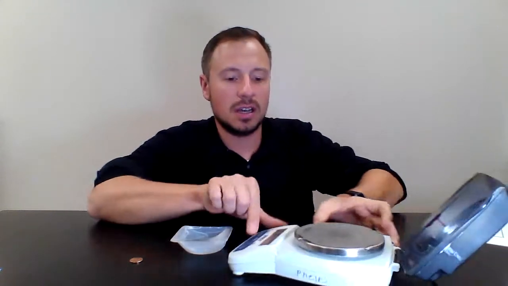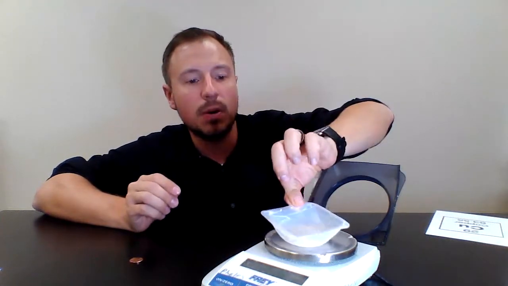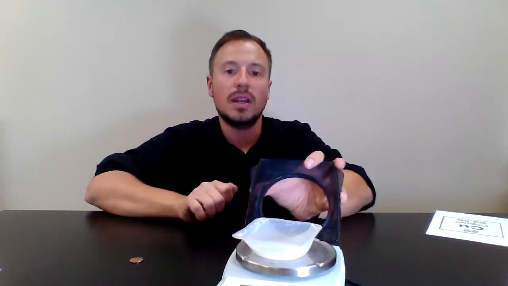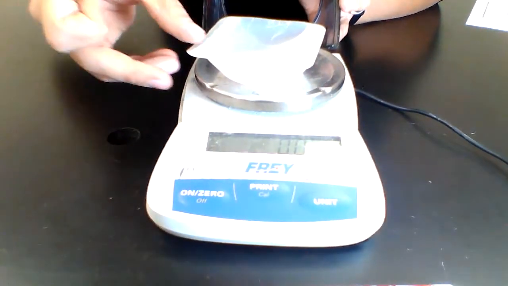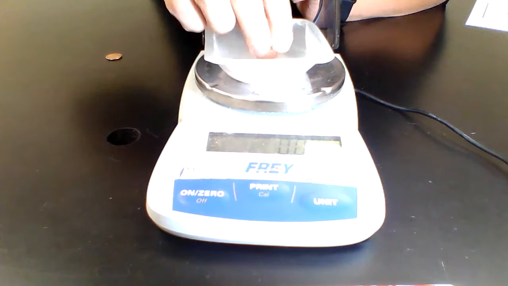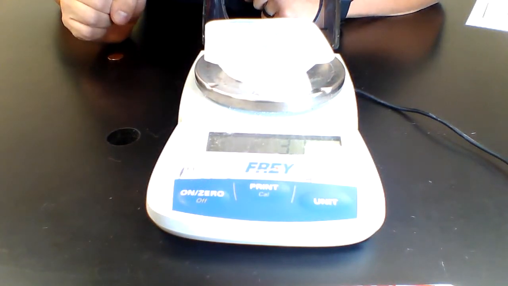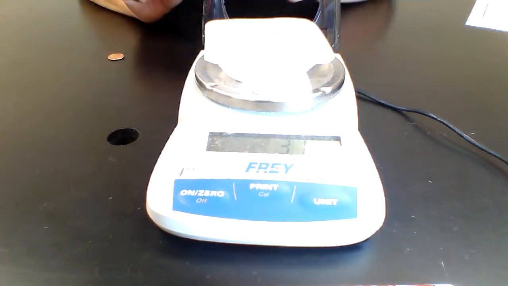Now, I need to find the mass of this penny in grams. So to do that, I have this digital balance. So all I'm going to do is place this weigh boat on the digital balance. I'm going to hit 0 so it zeroes out. Now I'm going to show you what the actual mass of this is. I'm just going to place this penny on there. You can see that it reads 3.1 grams. So now that I know the mass of this, I know that I have 3.1 grams of copper.